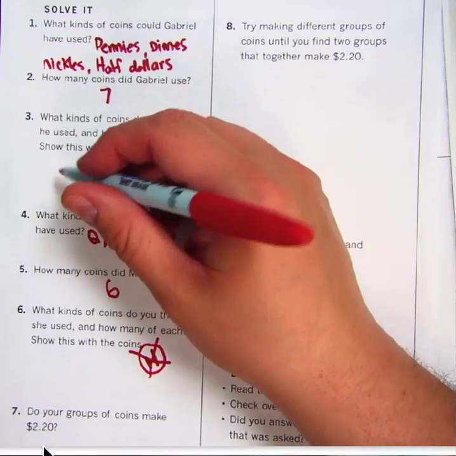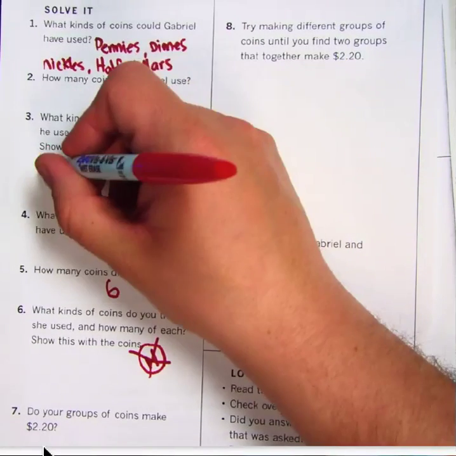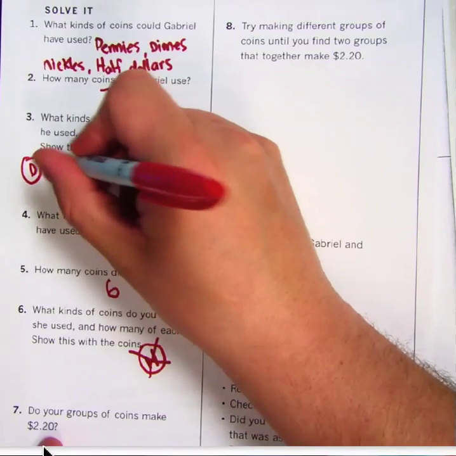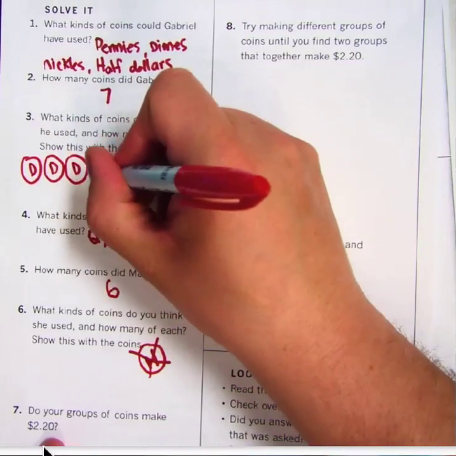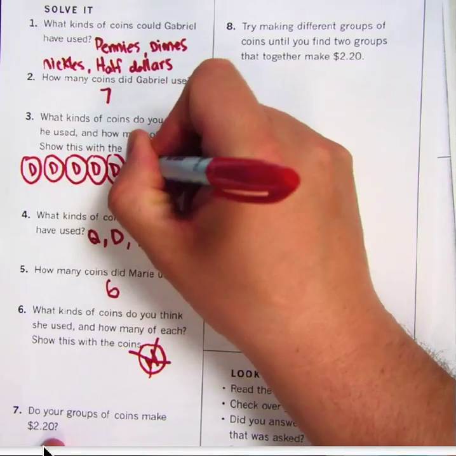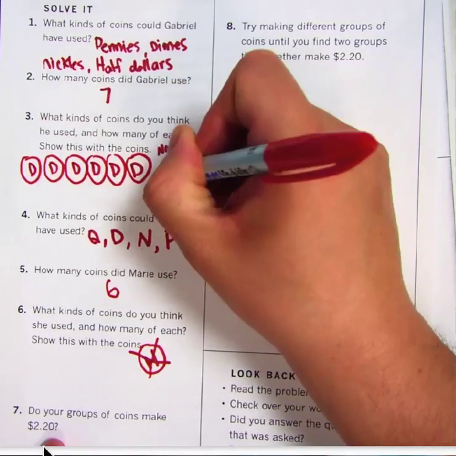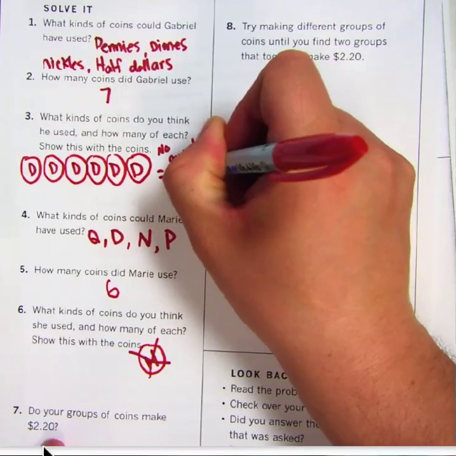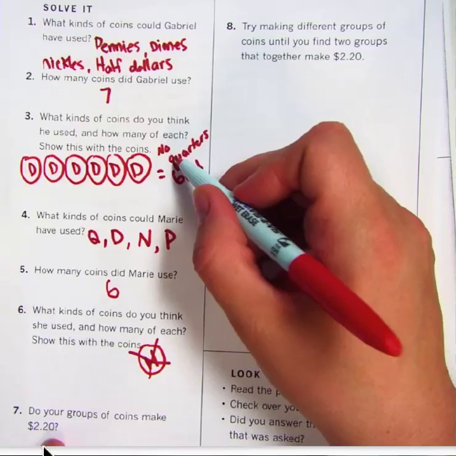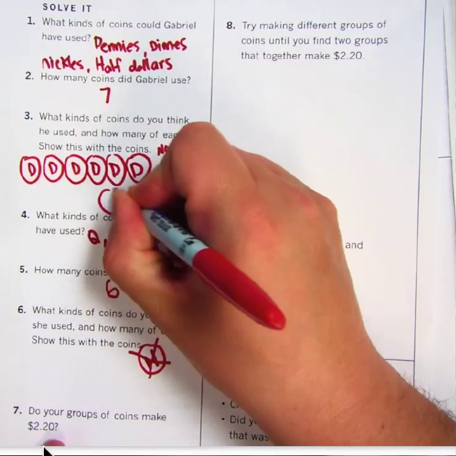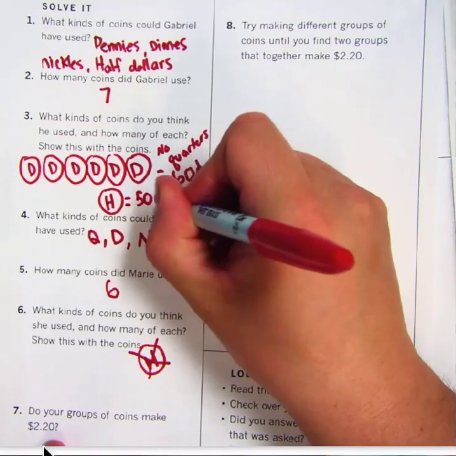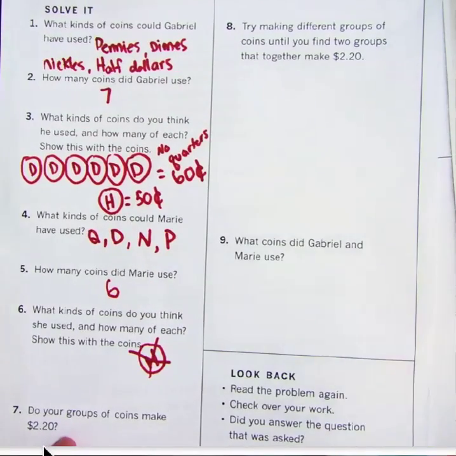So for example, for Gabriel, I could go like this. Dime, dime, dime, dime, 2, 3, 4, 5. What's 6 dimes? Does that equal 60 cents? And then, no quarters. I need to get $1.10. What if I used a half dollar? That equals 50 cents. I think that might work for that one.